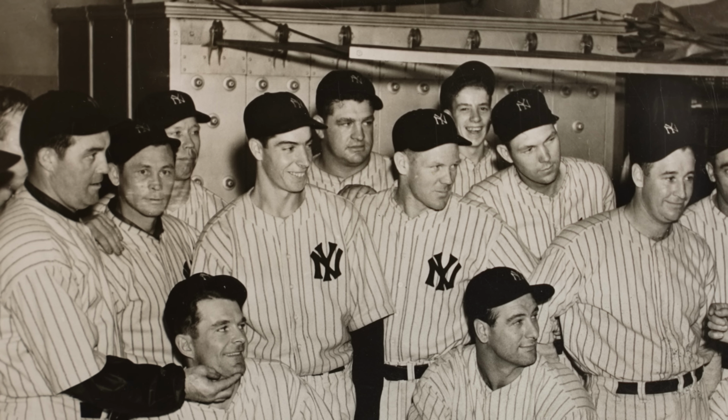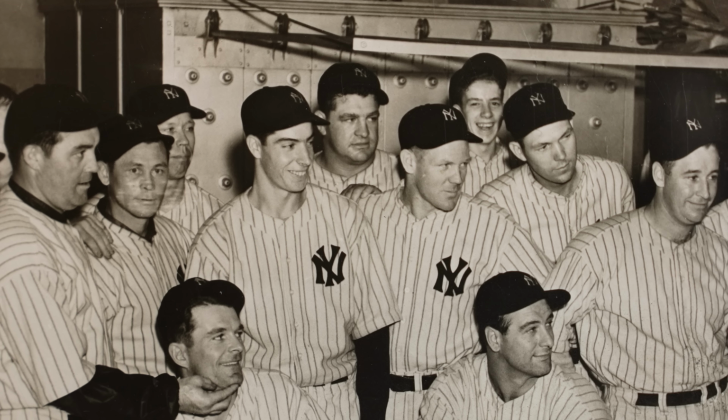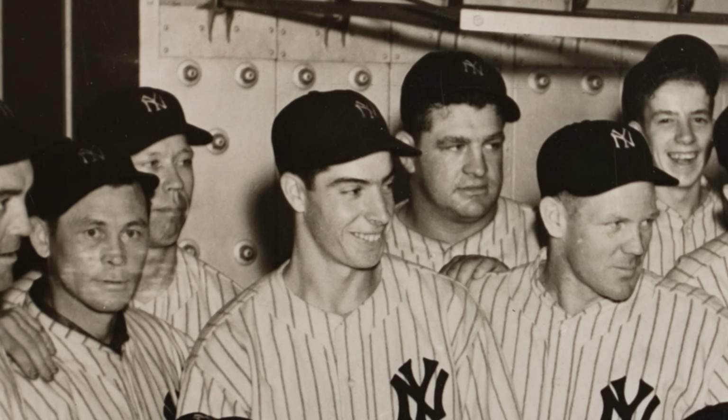Yes, and it's 1936, so he's a rookie. A lot of people can identify those players. You can see they're having fun. See how he's smiling? They like the manager, Joe McCarthy, the way I see it. Look where DiMaggio is in the photo.